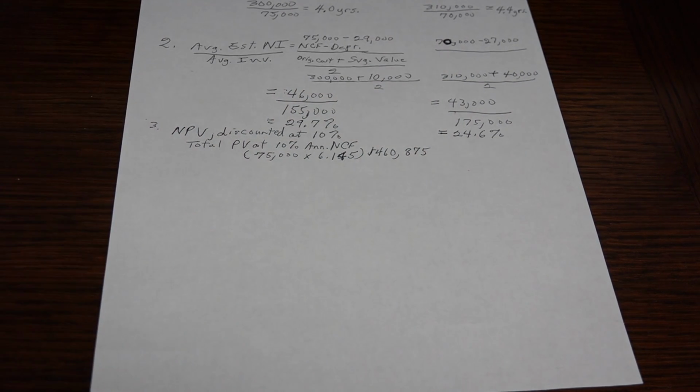Okay? Now I'll probably have to do B on a separate sheet of paper because I don't want the paper to get all jumbled up.